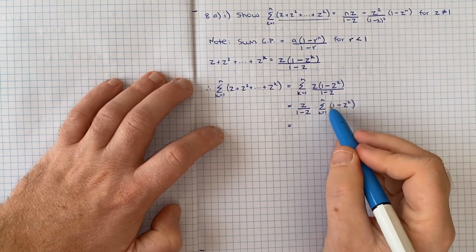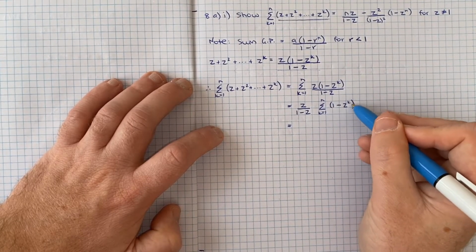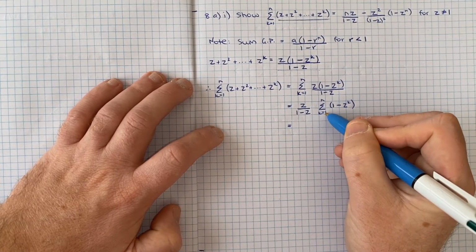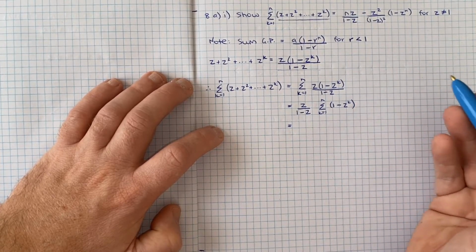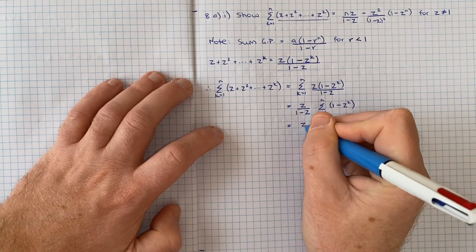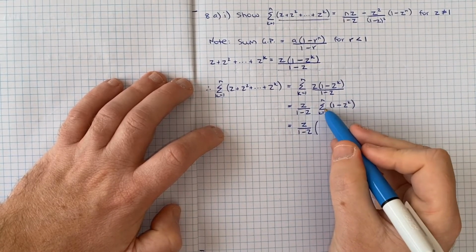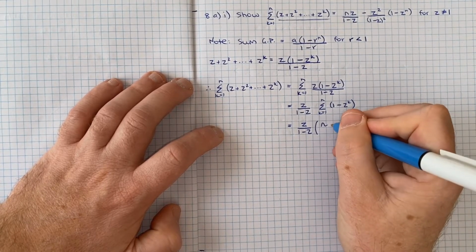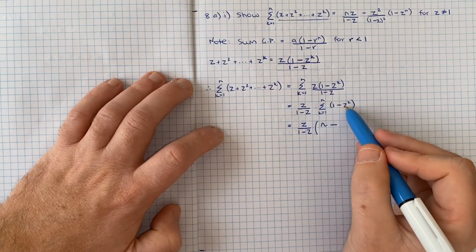Now if we have a think about that, this 1 we could add up, and then the minus z to the k we could add up. If we're going to just add up 1 n times, you're just going to end up with n, because it'll be 1 plus 1 plus 1 and so on, n times. So we can simplify this a bit more. We can say z on 1 minus z stays the same. Then we'll have a bracket. This sum from k equals 1 to n of 1, we can just simplify to n, minus, and now we've got the sum from k equals 1 to n of z to the k.